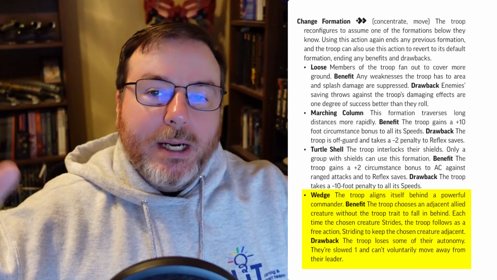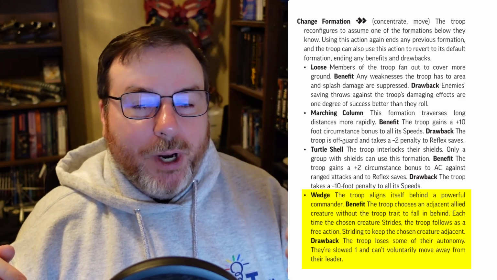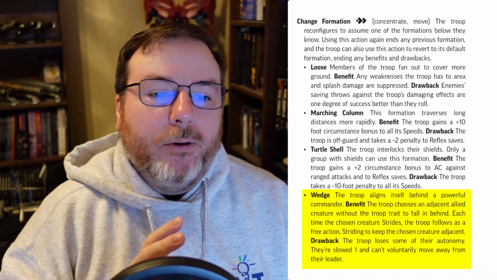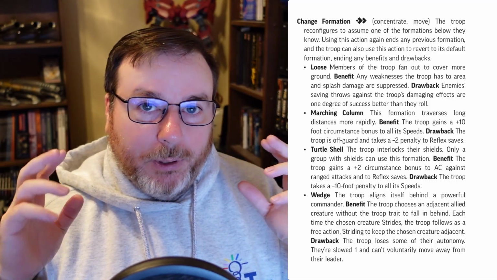So again, another very thematic thing. You have the leader, the commander of the army, and they've got a formation of their troops following behind them, and this makes sense to me. They're losing essentially 1 action on the troop's turn to be able to freely move with their commander. So pretty cool. So again, these are 4 special effects that can be applied to some troops if the GM decides that they are a military-focused troop, and are available through the change formation ability.